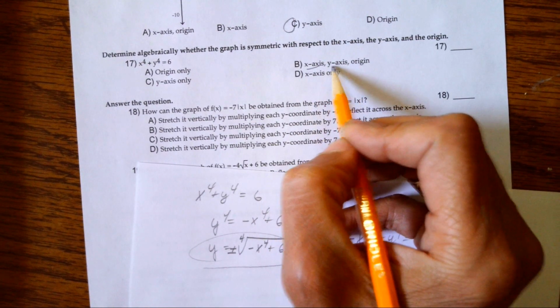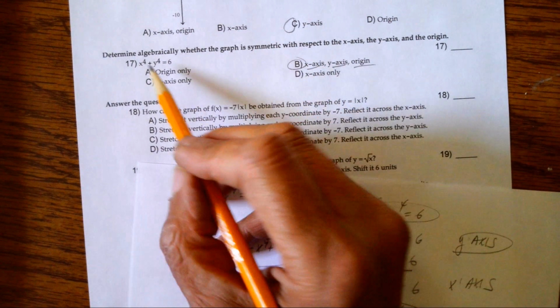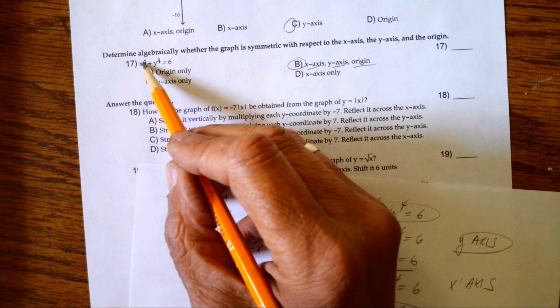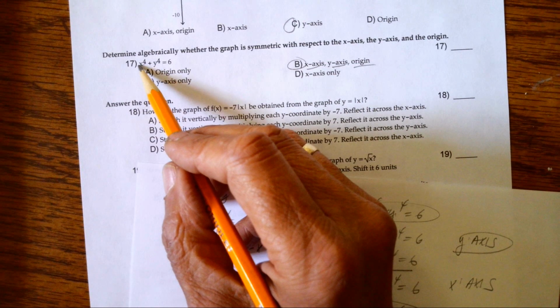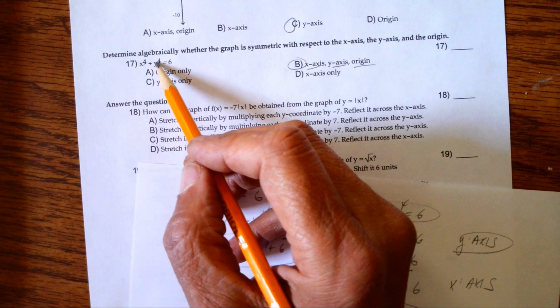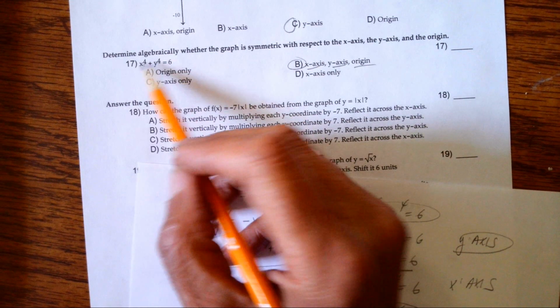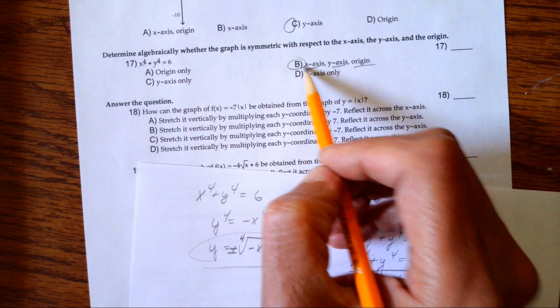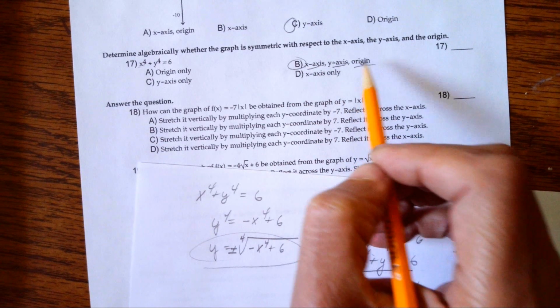So x-axis, y-axis. Whenever you have an even power, when you take a negative and raise it to that even power, it's going to end up being a positive. So I did it here, got back the same thing, put a minus y, did the same thing, and it worked for both of them. So it gave me x-axis, y-axis, and origin.